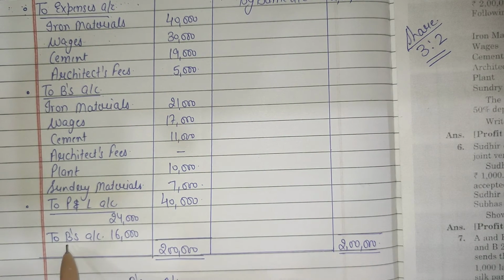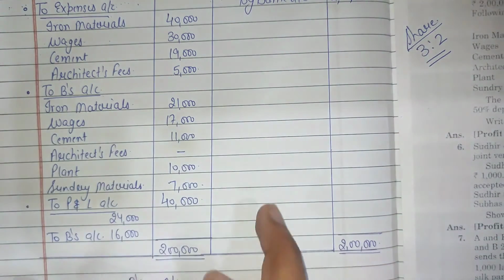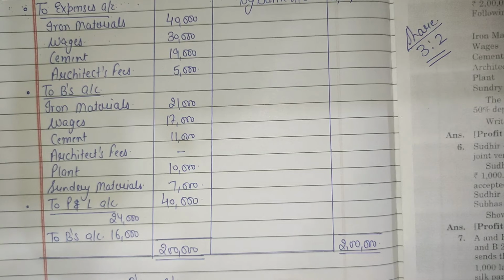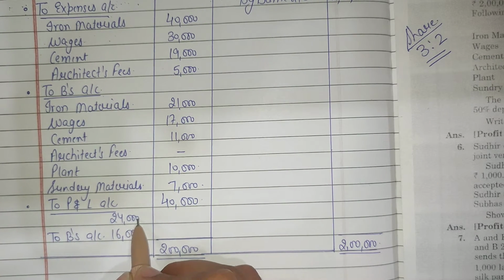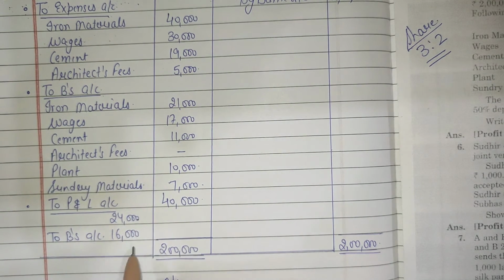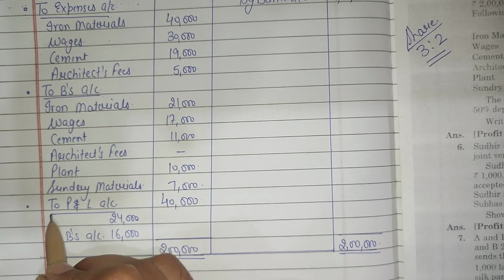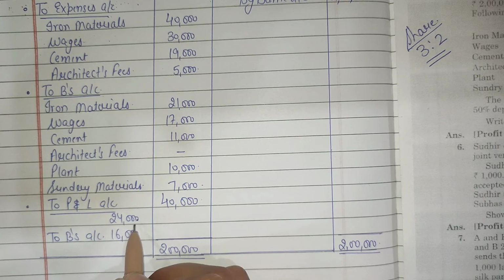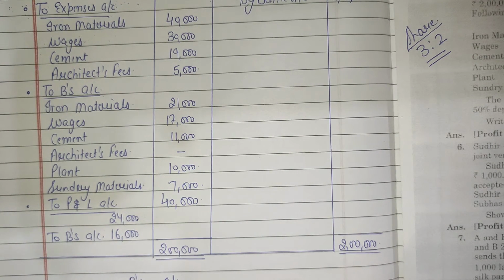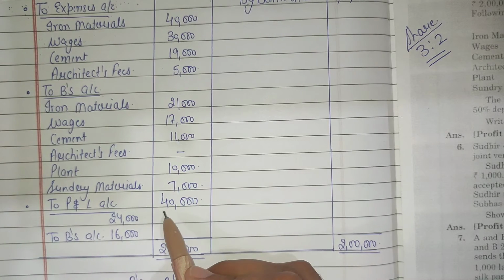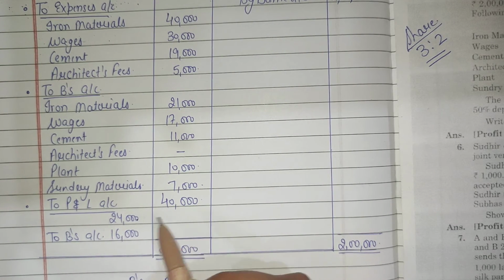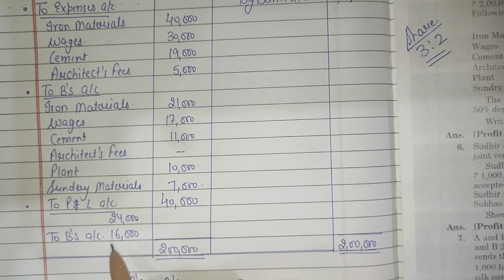We are going to mention the name of B because we are not doing this in the books of B. We are doing this in the books of A, so we are not going to mention the name of A but the name of B. So for A's profit, we are going to do here is to profit and loss account 24,000, and we are going to mention the name of B, that is to B's account 16,000. I have distributed the profit of 40,000 in the ratio 3:2 between A and B, that is 24,000 and 16,000.